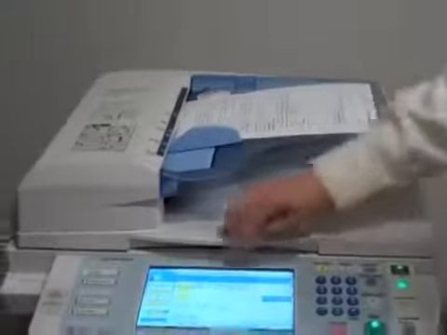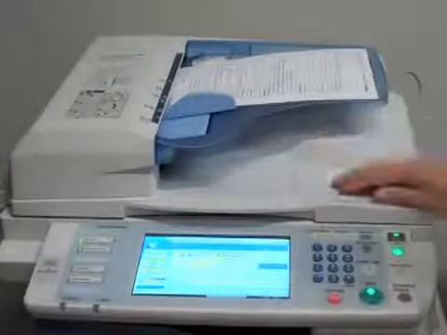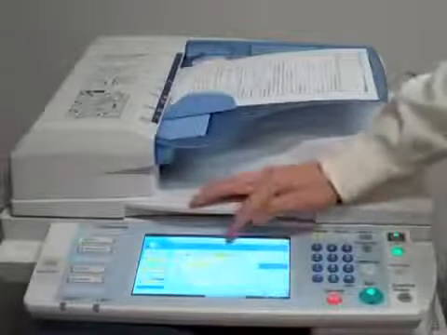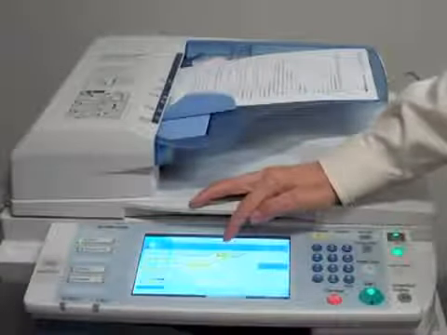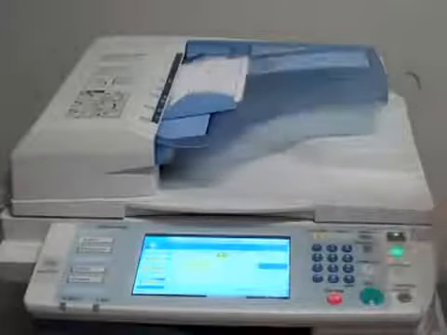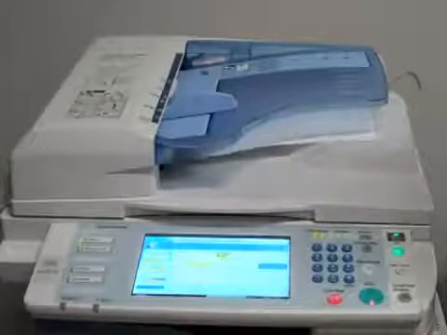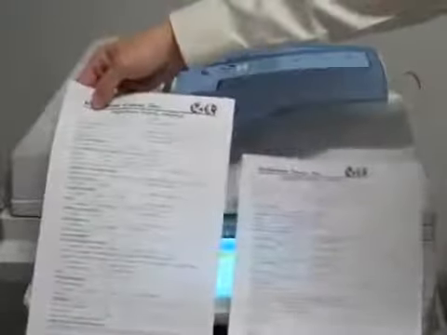Alright, now once I've got my document in the top, you'll notice the row here for auto reduce and enlarge is right here. If I touch auto reduce and enlarge, it will automatically go to 8.5 by 11 for us right off the bat. So if I simply touch auto reduce and enlarge and press start, what I get out of the machine will automatically be reduced down to 8.5 by 11 output. So you'll see here, I get this document reduced down to this document automatically.